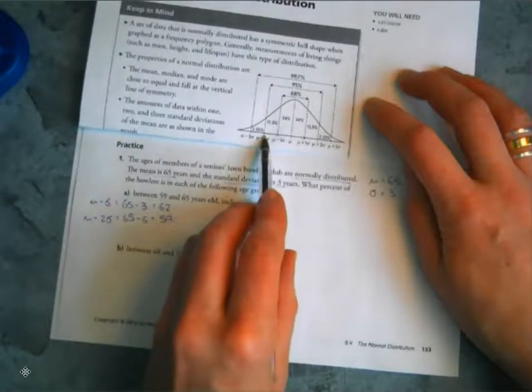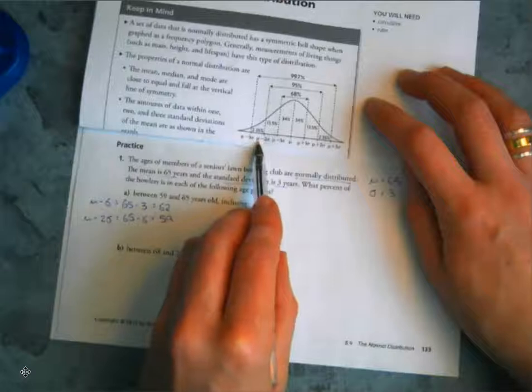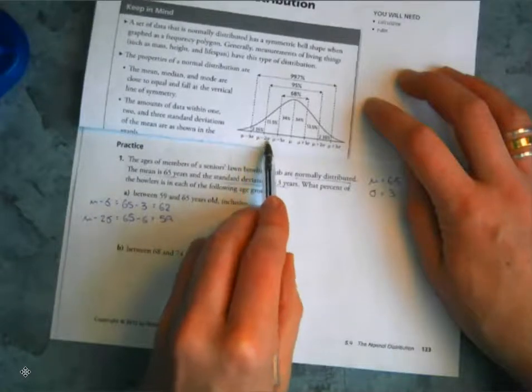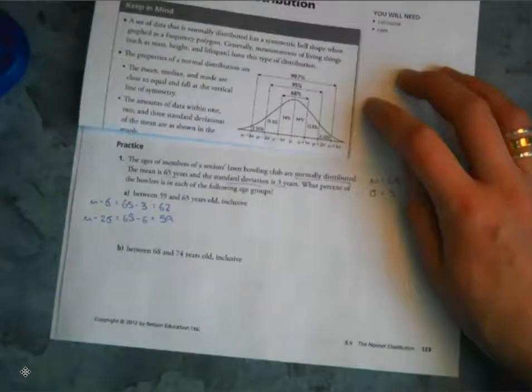Actually, I guess I haven't really done a lesson where I talked about that. So just to remind you guys, mu is the Greek letter that represents the mean, and sigma is the Greek letter that represents standard deviation.